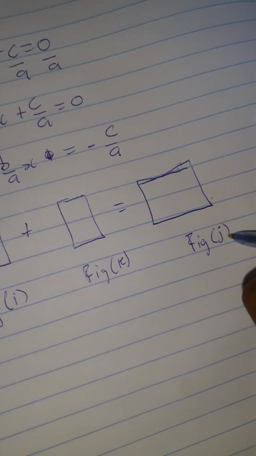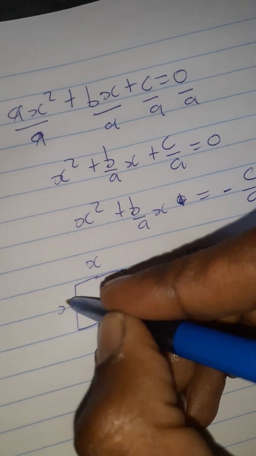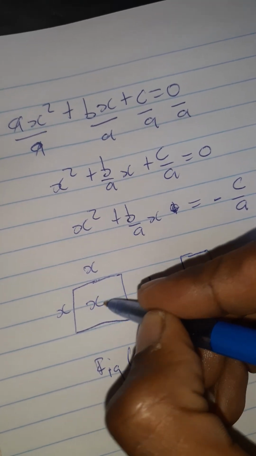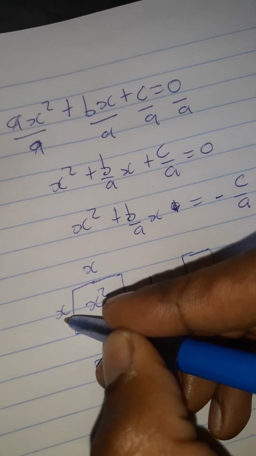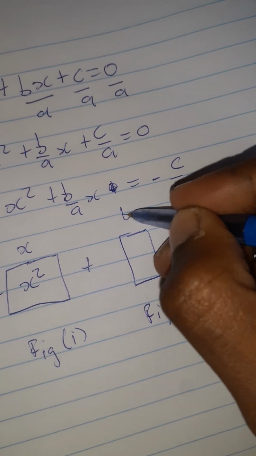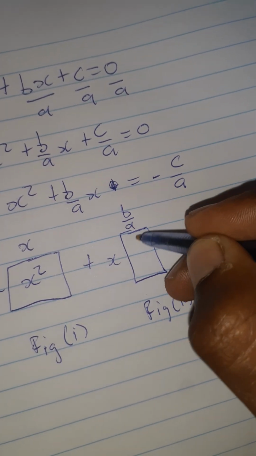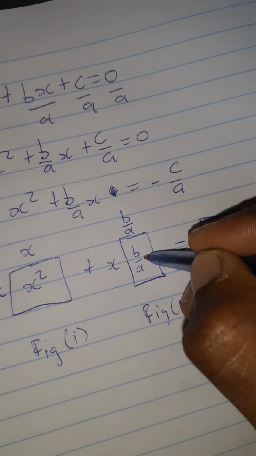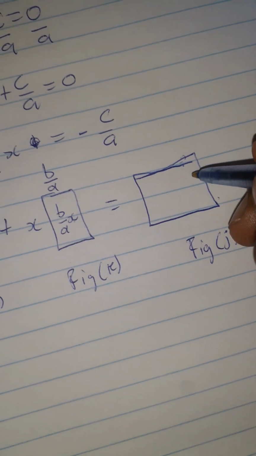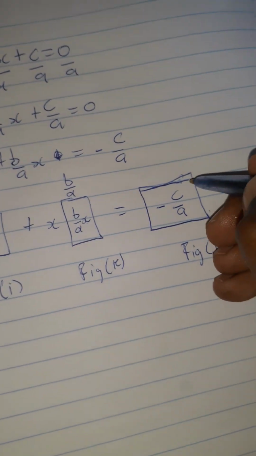J. Now here, the length and the breadth are going to be x and x, so the area of this square is going to be x squared. Remember, the area of a square is length times breadth, so it's x squared. Now for here, we are going to have our breadth as b all over a and our length as x. So the area of this is going to be b all over a x, because the area is length times breadth. And then here we're going to have negative c all over a as our area for figure J.